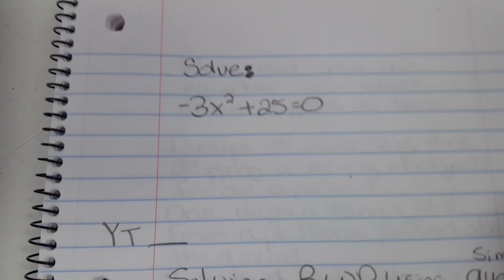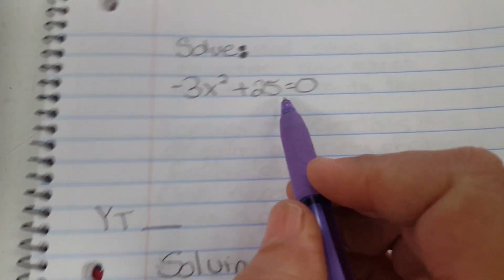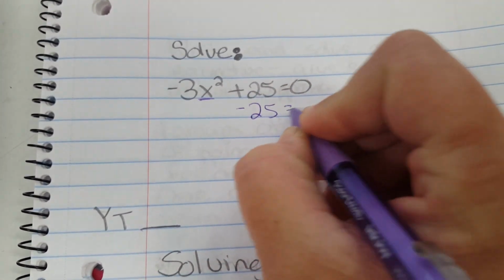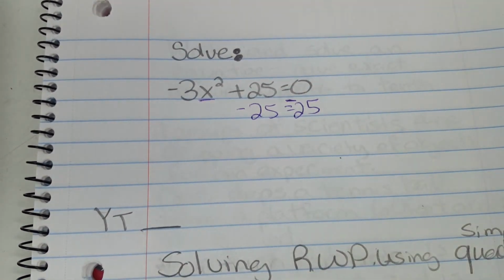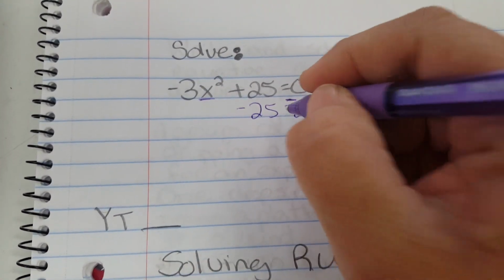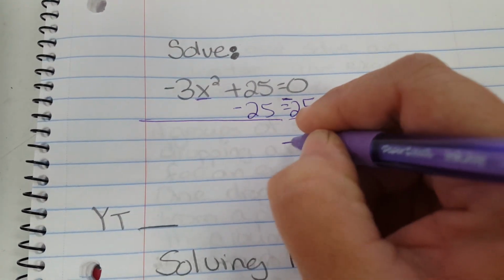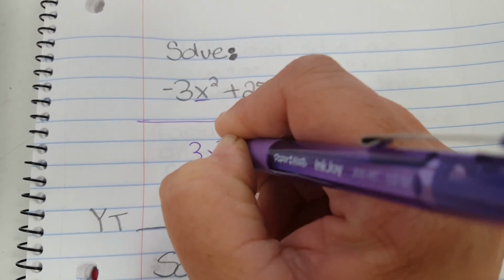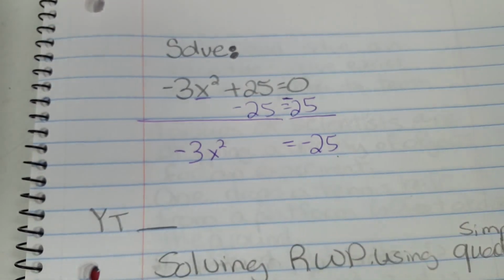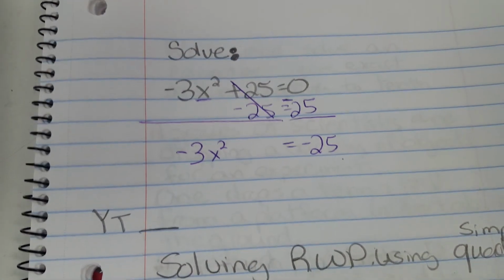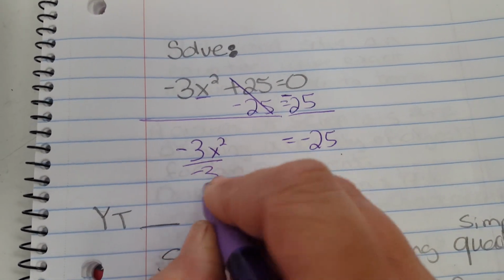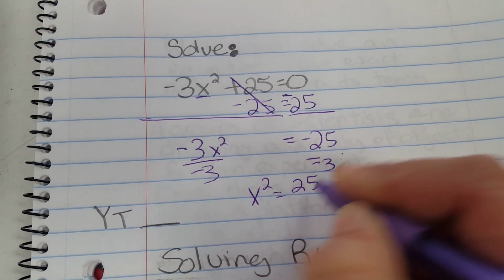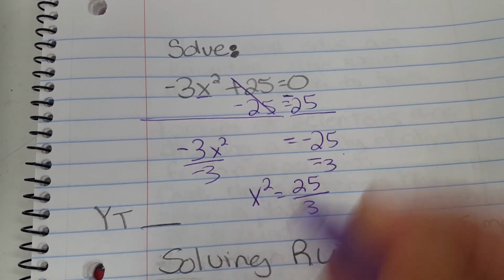So here's an example. Negative 3x squared plus 25 equals 0. We're trying to get x by itself, so we have to subtract 25. Notice we have the negative. And this over here became negative 3x squared, because that canceled out. Now we're going to divide by negative 3. So x squared equals positive 25 over 3.